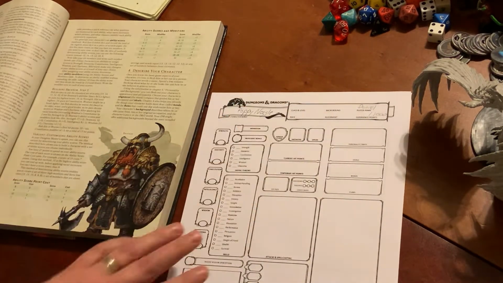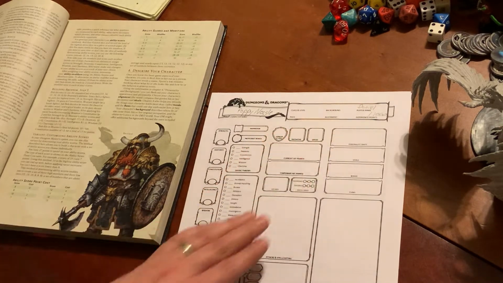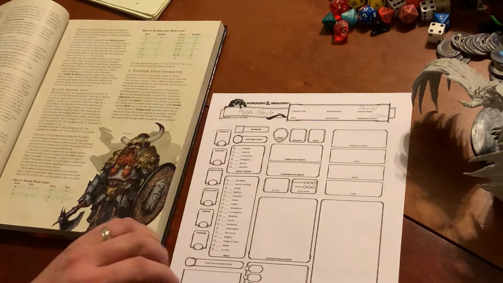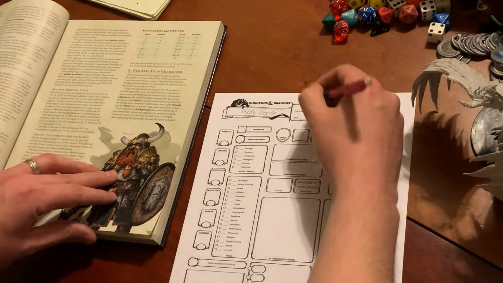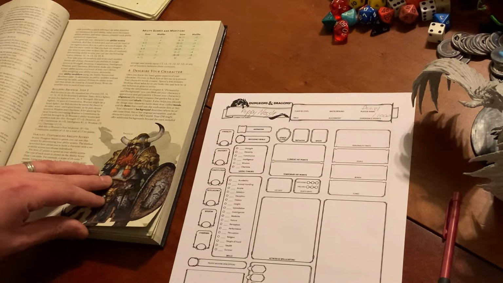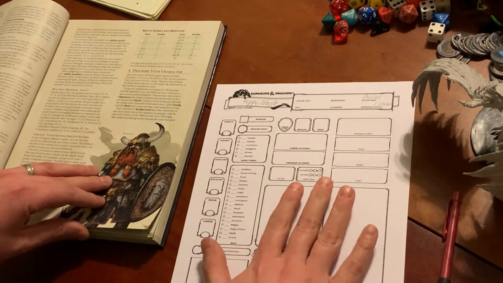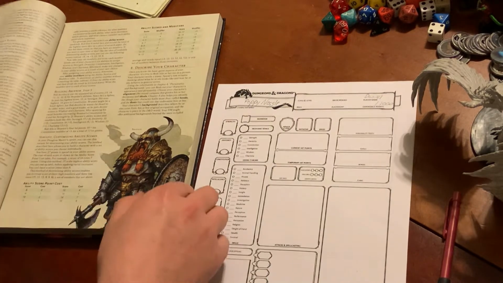Background, this is for later on when we get to building the PC. The first thing I like to do is class and level. So let's say for fullness of this character, we're going to be playing a simple fighter.